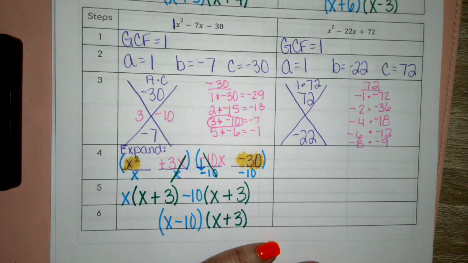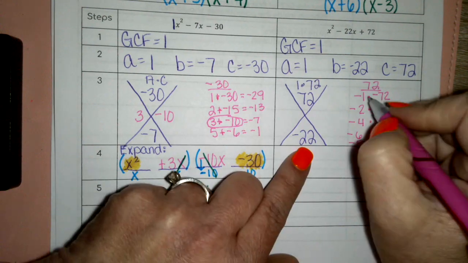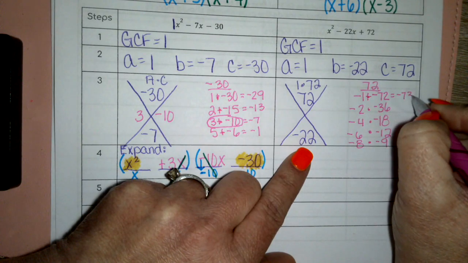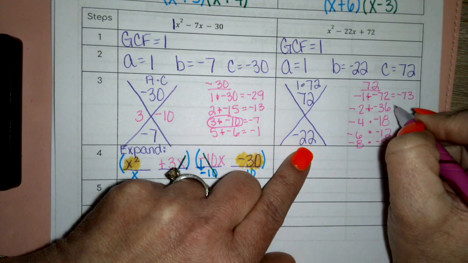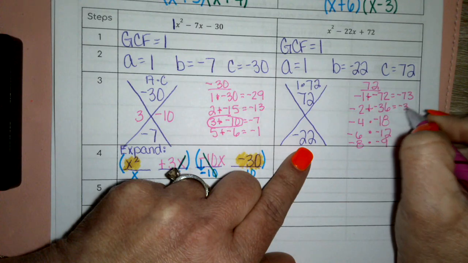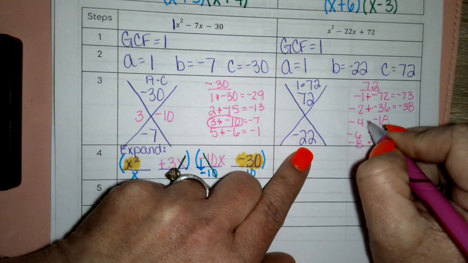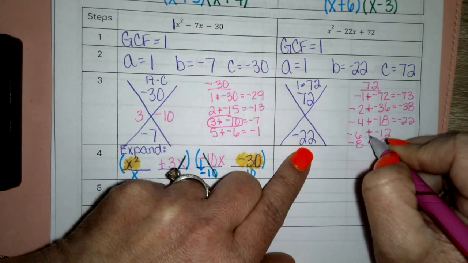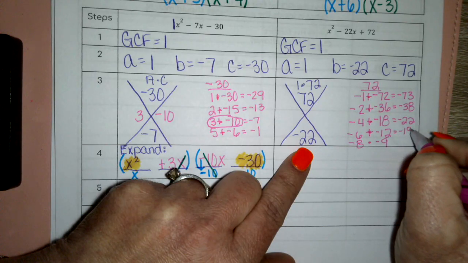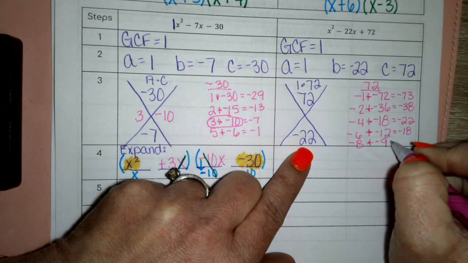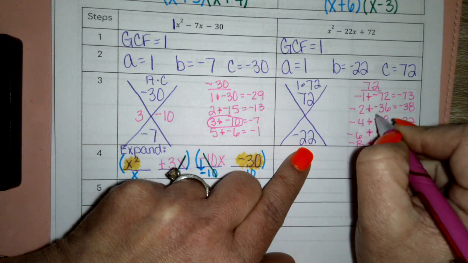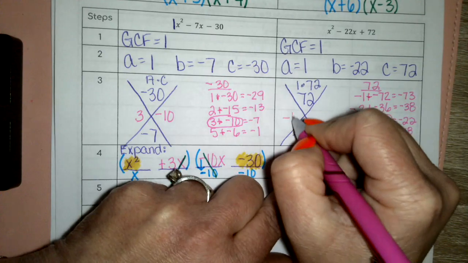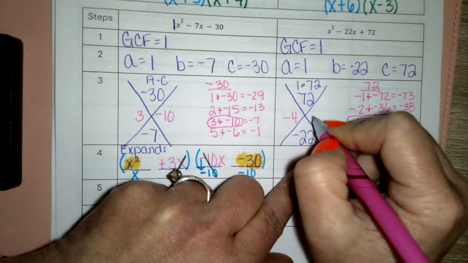So which one adds up to give me -22? So when I add this one, that gives me -73. When I add this one, 36, 37, 38. When I add this one, it gives me -22. This one gives me -18. This one gives me -17. So this is the one that I needed. -4 and -18.